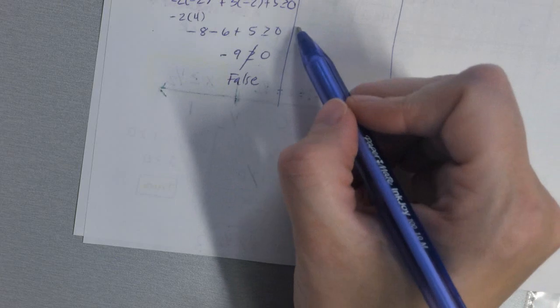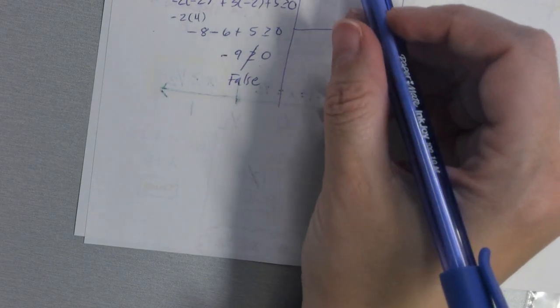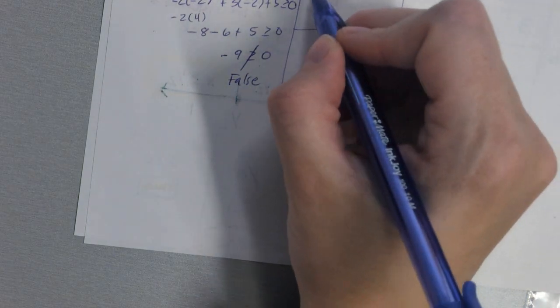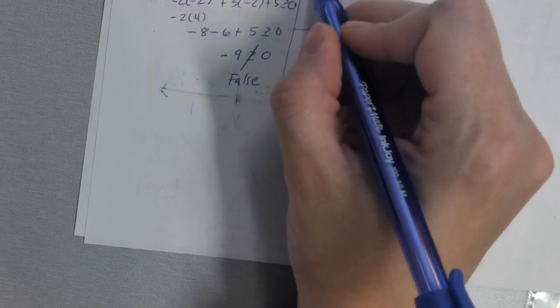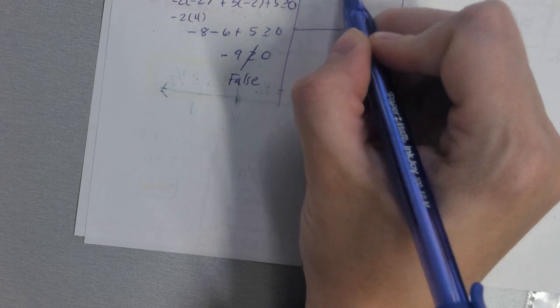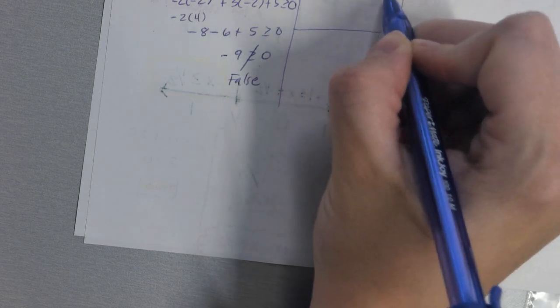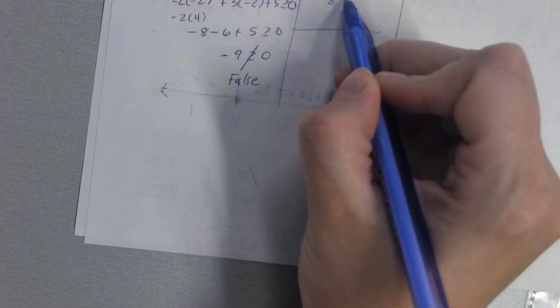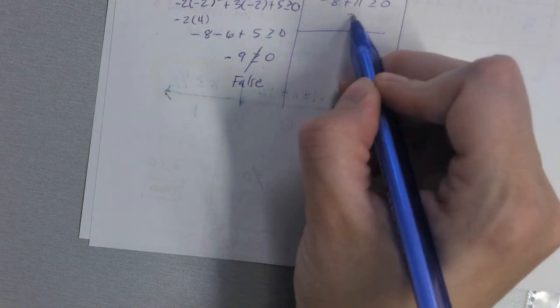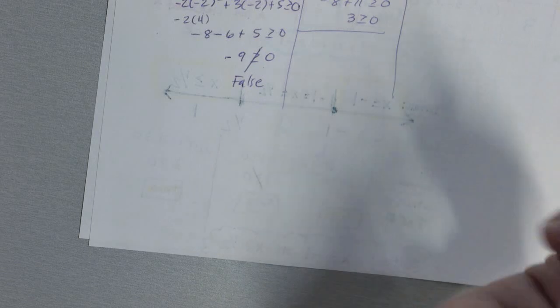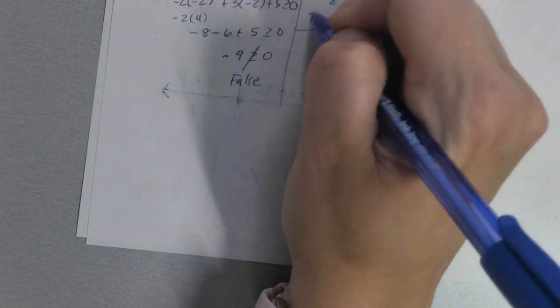I know some of you chose 0 for this one, so I'm going to show you that it doesn't matter. This is -2 times 4 plus 6 plus 5 is greater than or equal to 0. So this is -8 plus 11 is greater than or equal to 0. So if you chose 2, what you should get is 3 is greater than or equal to 0. And guess what? That's true.